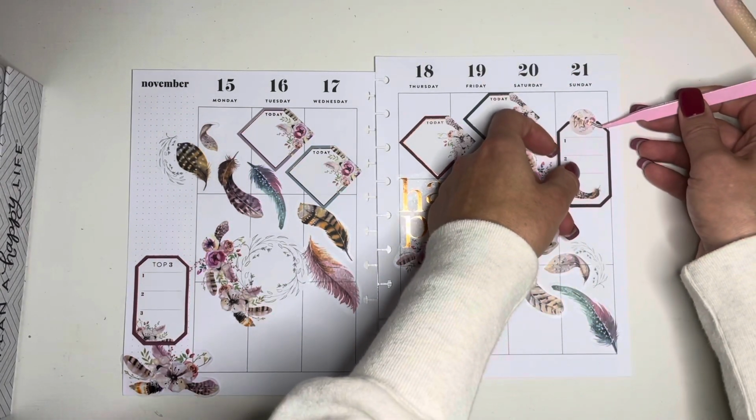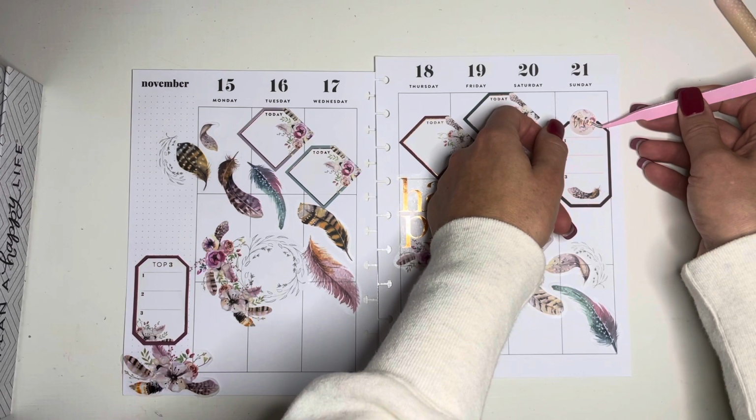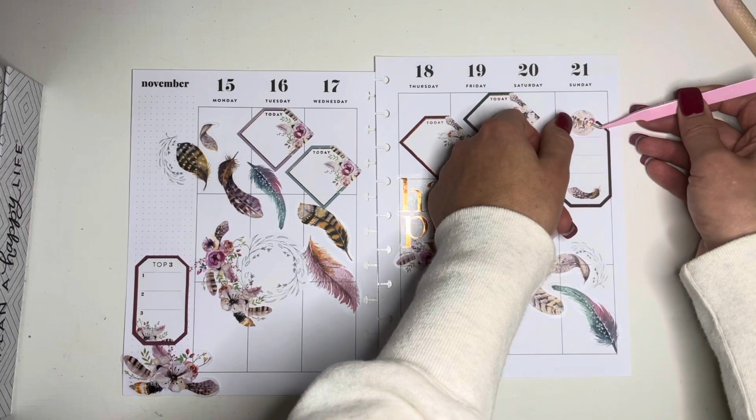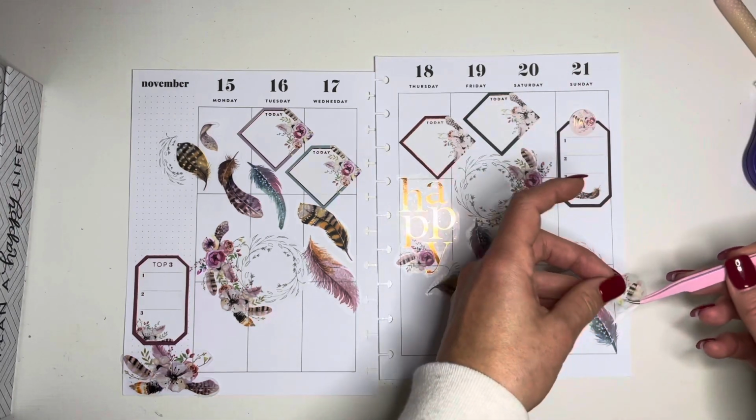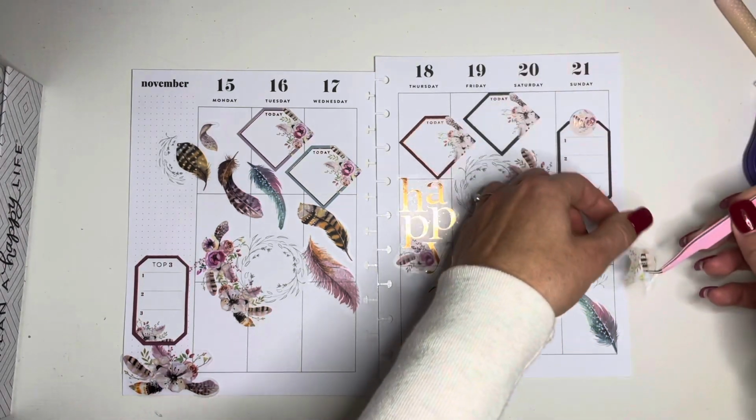And that little sticker is so cute. It's got the copper foiling, it's a pink color, and it has just a few little florals on it. It's very small and dainty. And then I'm going to put the feathers right behind there.